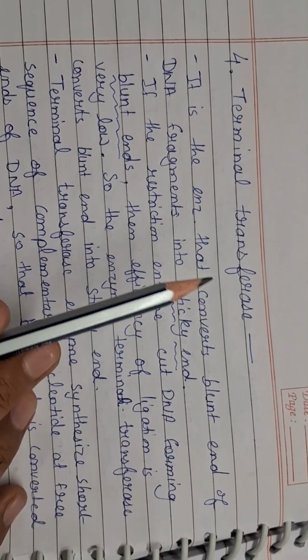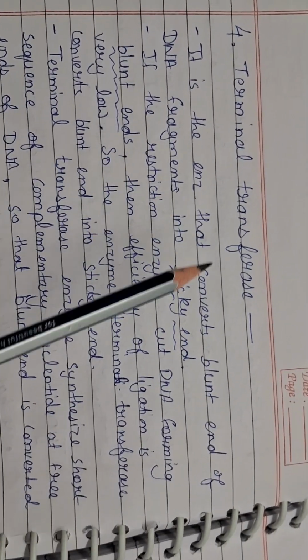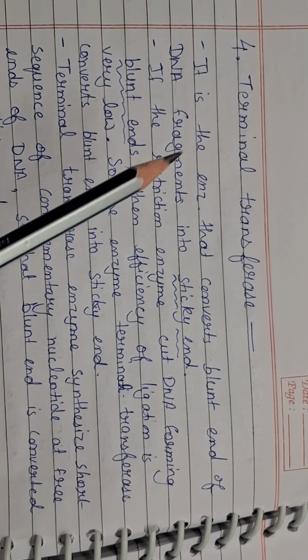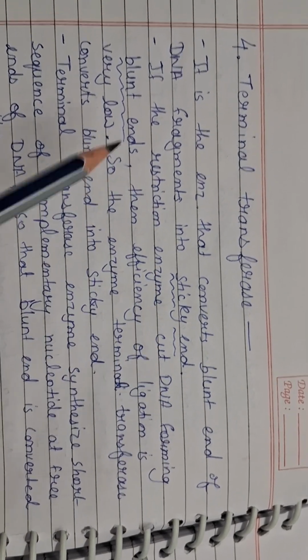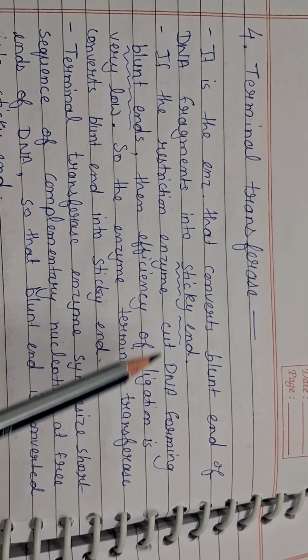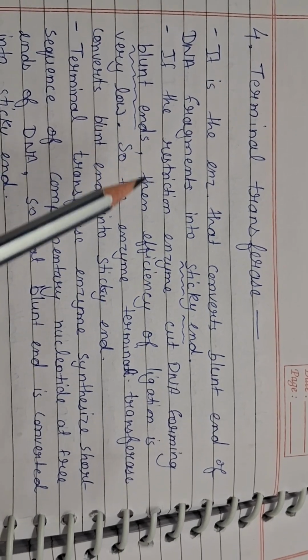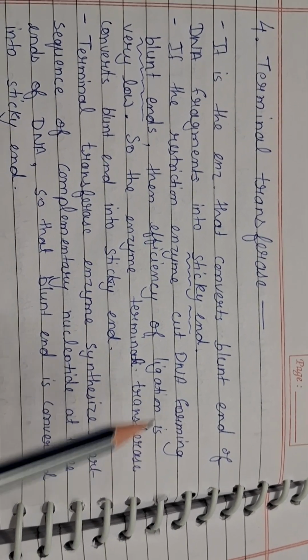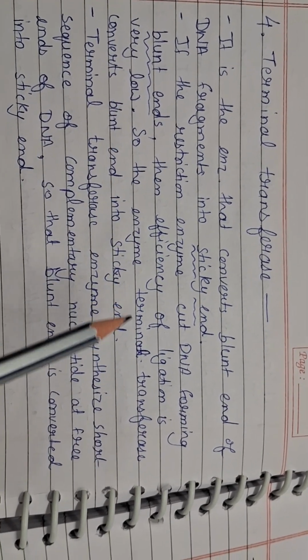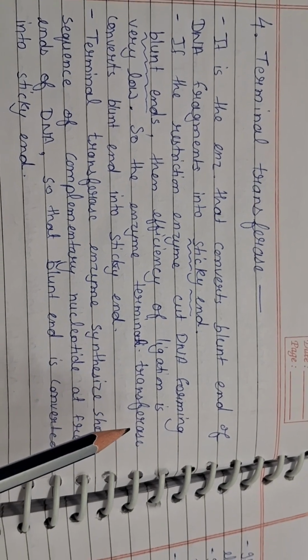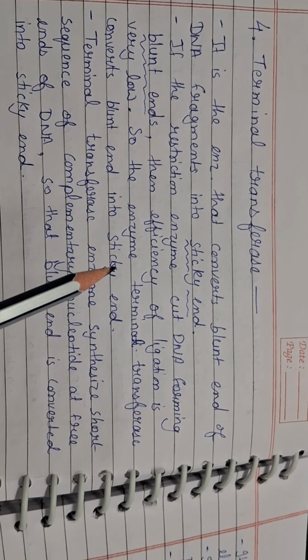Fourth one is terminal transferase. It is an enzyme that converts the blunt end of a DNA fragment into a sticky end. If the restriction endonuclease cuts DNA forming a blunt end, then the efficiency of ligation is very low. So the enzyme terminal transferase converts the blunt end into a sticky end.